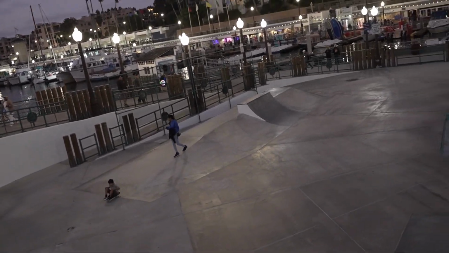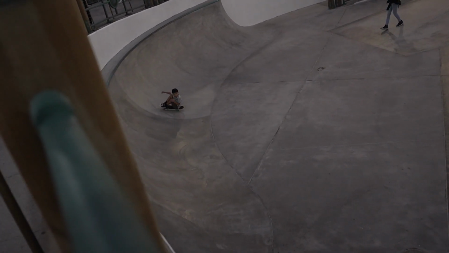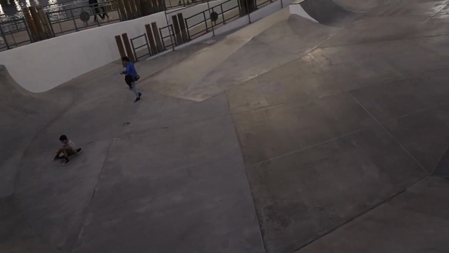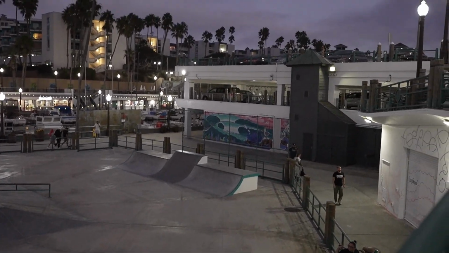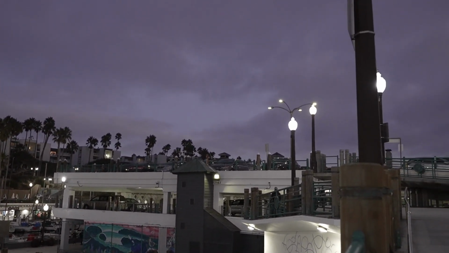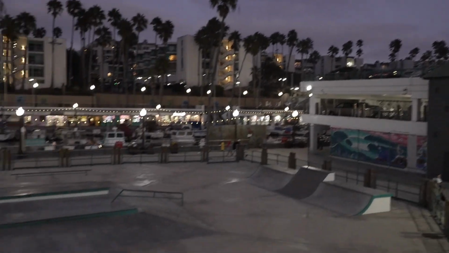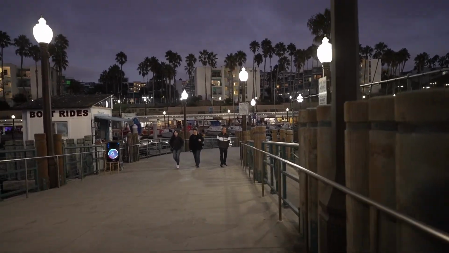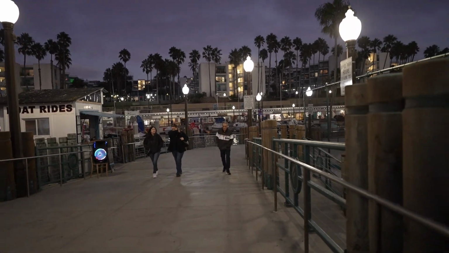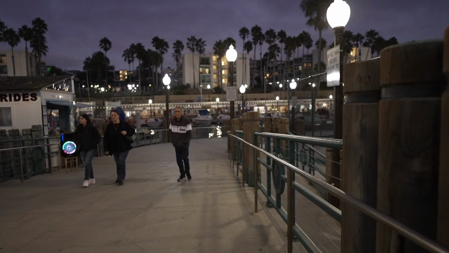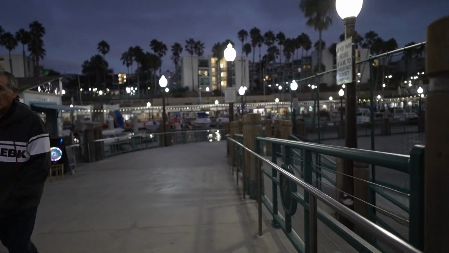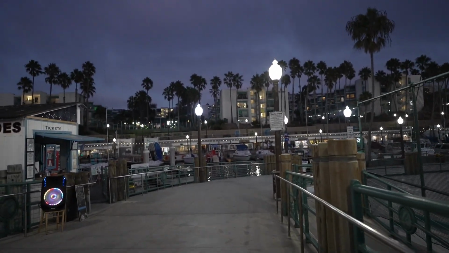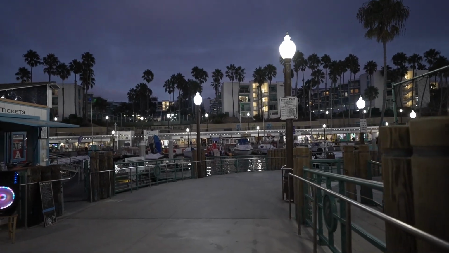This is the Redondo Beach skate park they built. Okay, so now we're going to put our white balance in auto right now. Put our white balance in auto. See what that does to our stabilization.